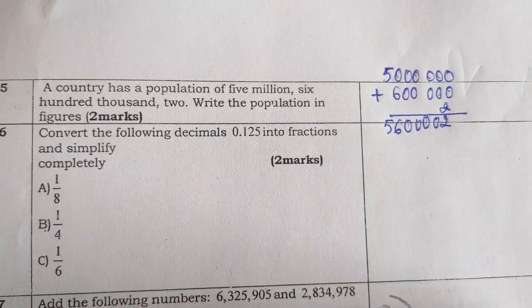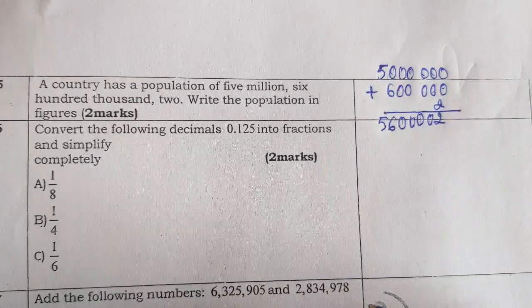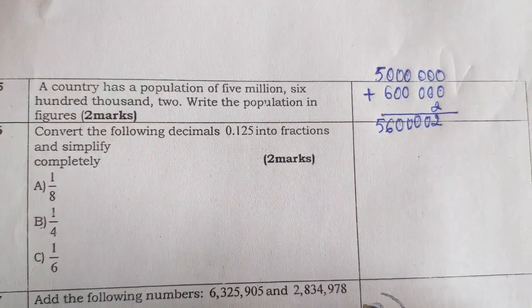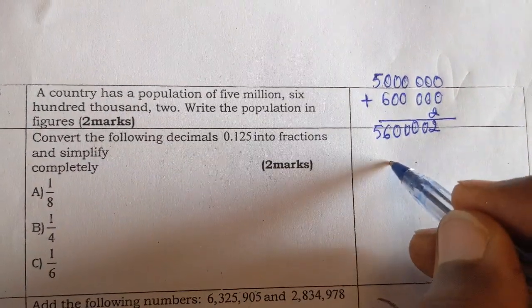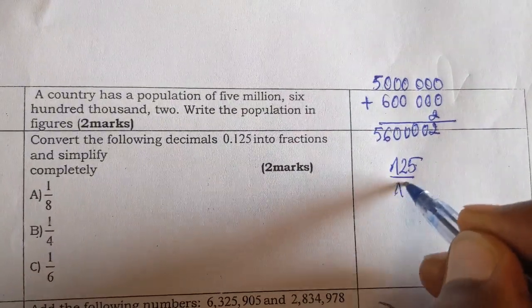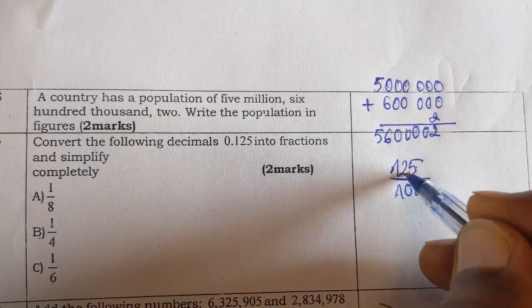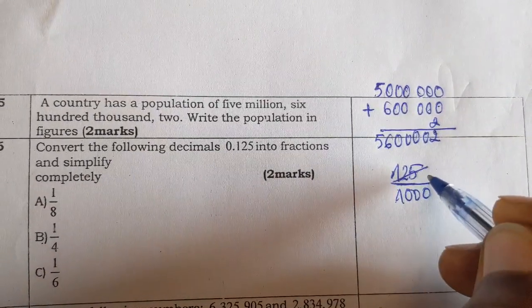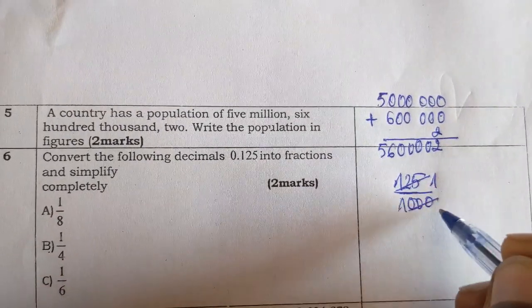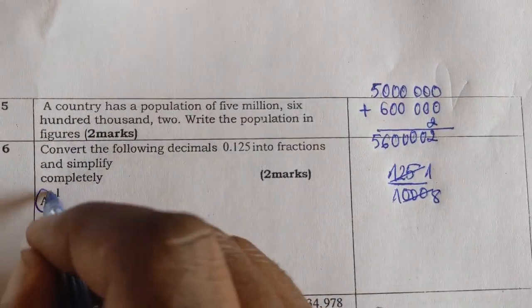Convert the following decimals into fractions. And then here once they say convert into fractions, I have first of all to convert. This is 125 over 1000. And then here once I simplify, here will become 1, and then here will become 8. That means the correct choice here is A.